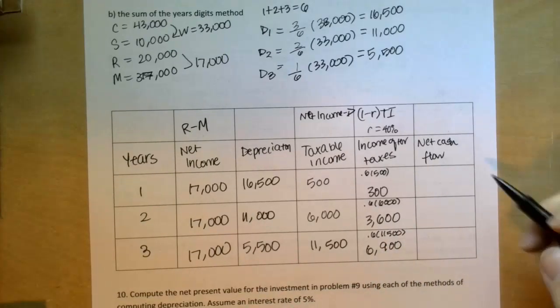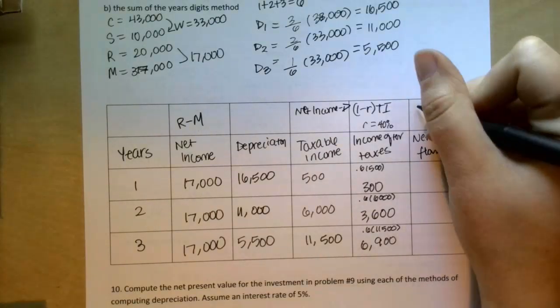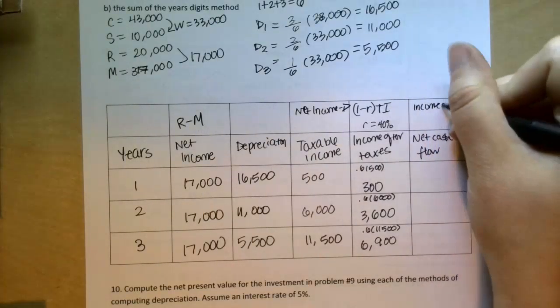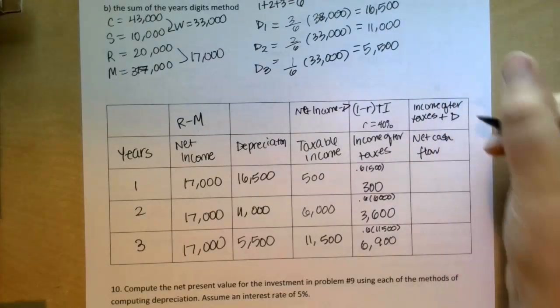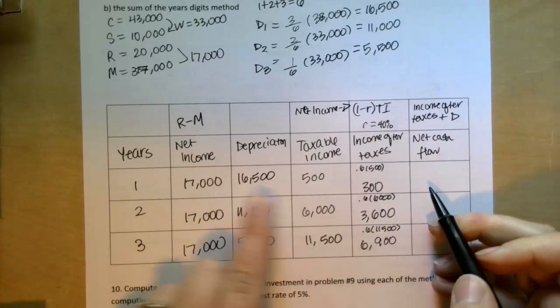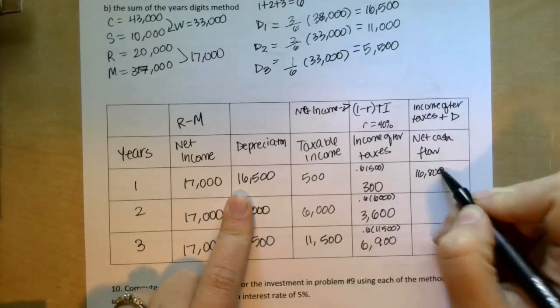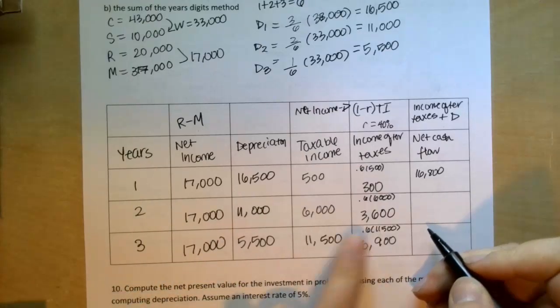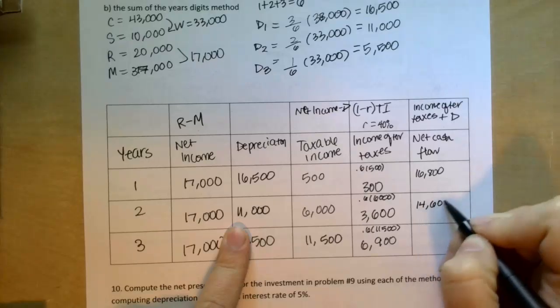Okay, so now the net cash flow, remember, is going to be your income after taxes plus your depreciation. So this is going to be 300 plus 16,500, so we get 16,800. Here we get 3,600 plus 11,000, so 14,600.